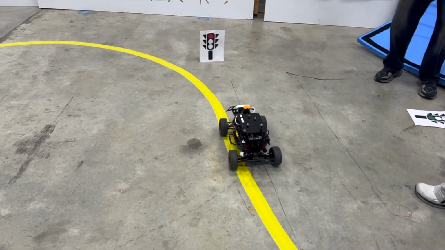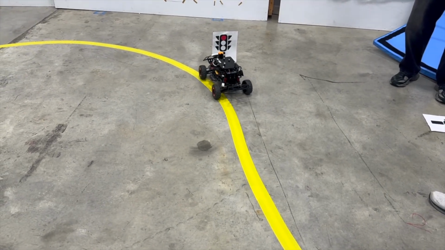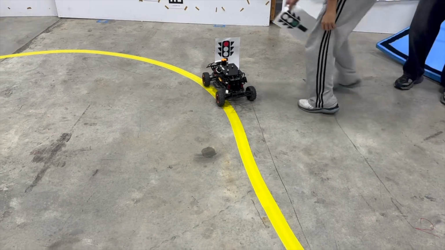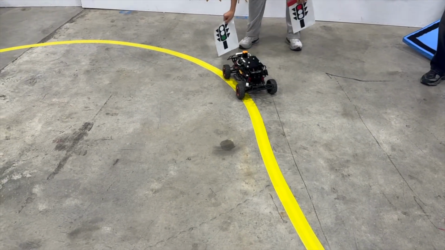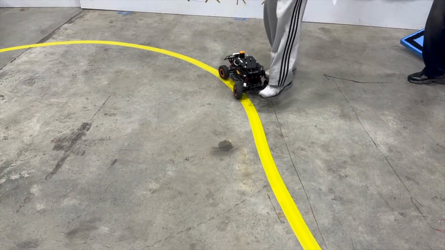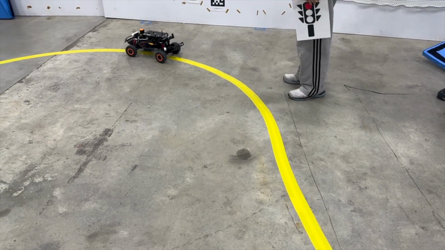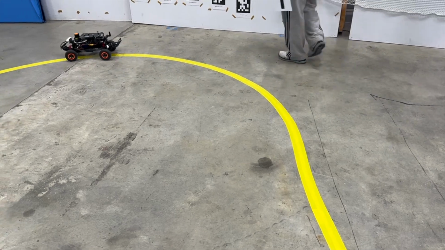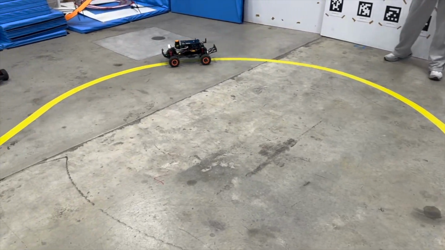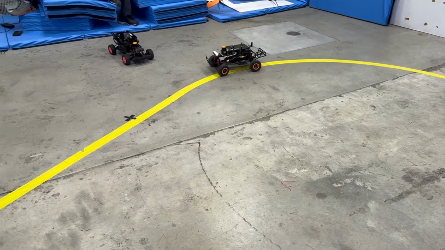Now we have the red light. So the difference with the red light is that for the stop sign, it stops for 3 seconds exactly and starts, but for the red light, it doesn't start again until it sees the green light. So you can start to see it jitter and start moving by itself before we actually kick it, which means it started on its own. We just needed to get it going again, which is why we kicked it. And then again, it's back to following the marked path.